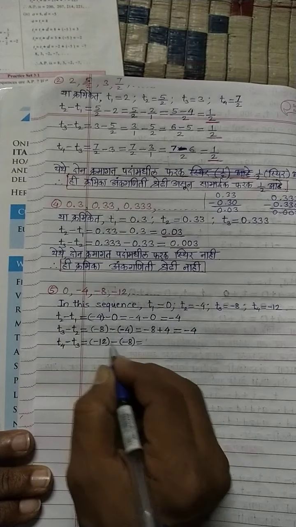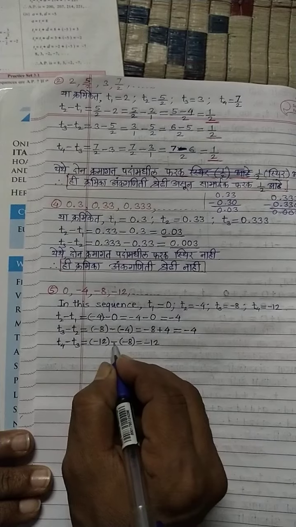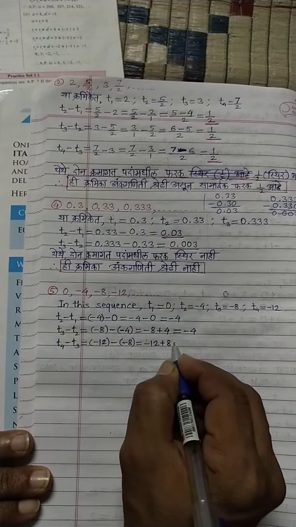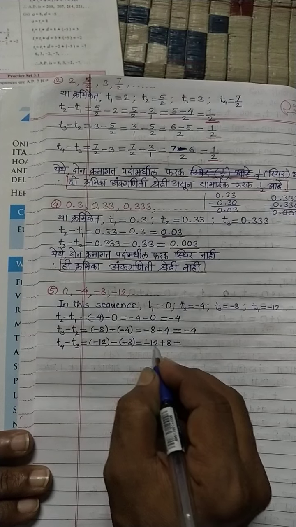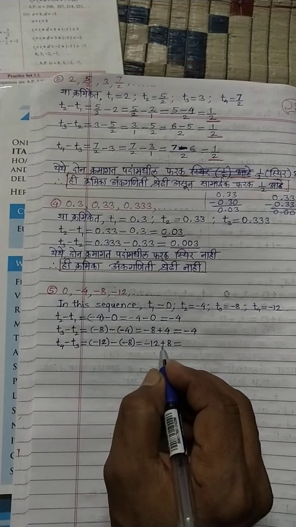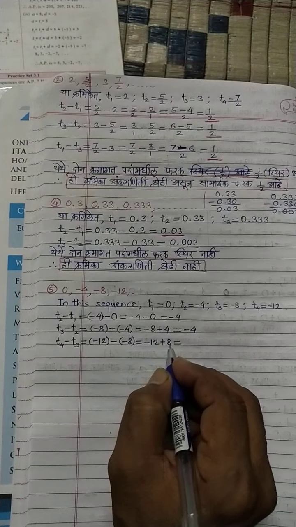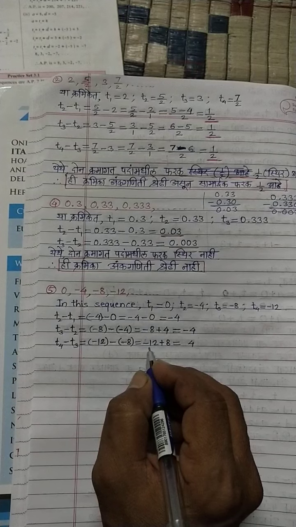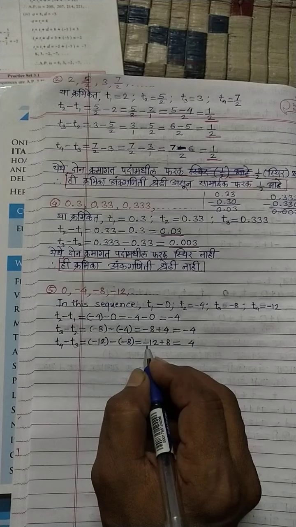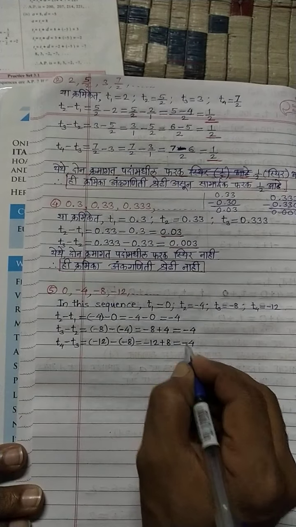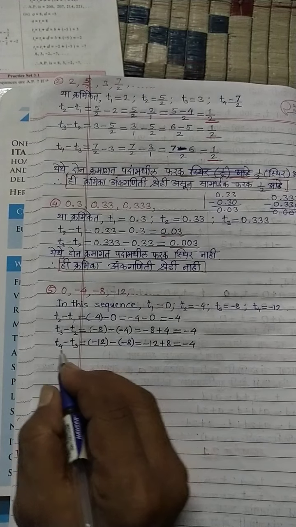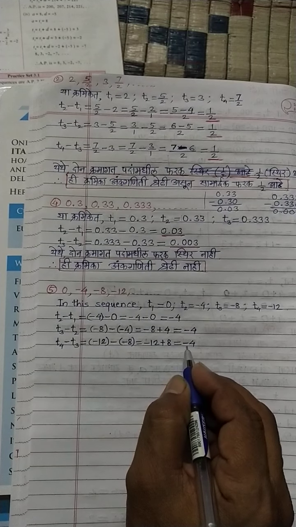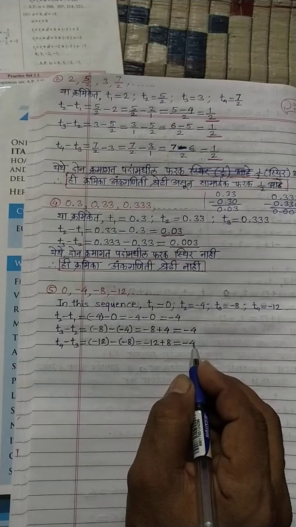So here minus 12 and minus minus plus 8. So here minus plus means different sign, so subtraction. So 12 minus 8 is 4, and sign of bigger number, here bigger number is 12 and its sign is minus, so answer is minus 4. So here T4 minus T3 is equal to minus 4.